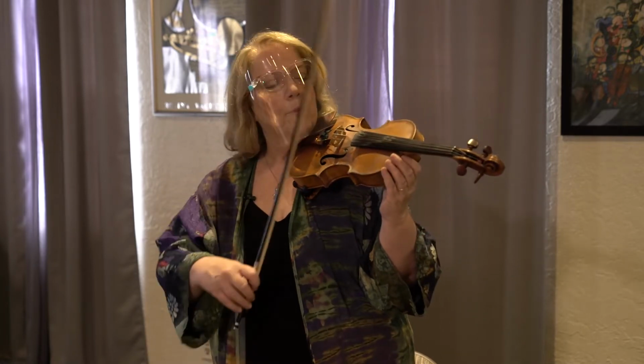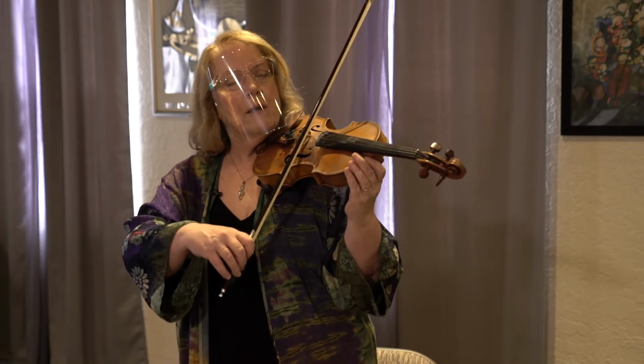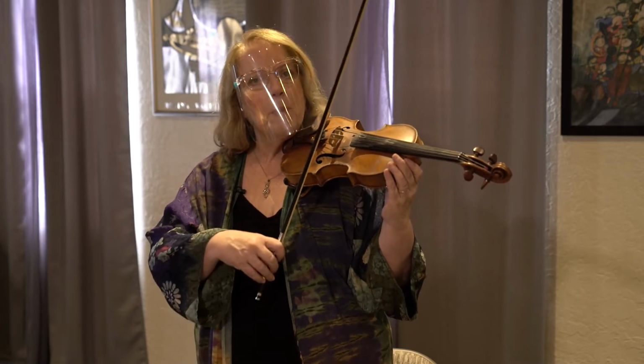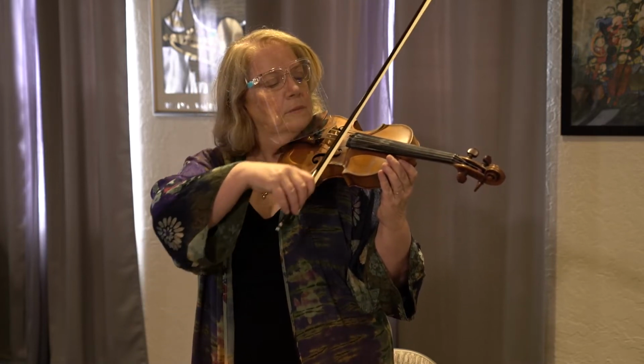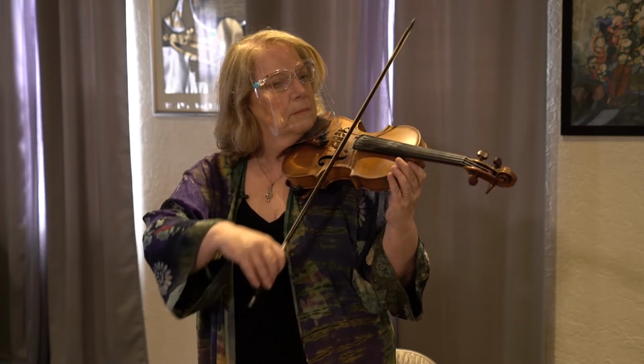If I take the bow and bring it closer to the fingerboard, just above the dots of the F holes, I can create a piano sound just by that bow placement. So bow placement is the first element of creating a forte or a piano.